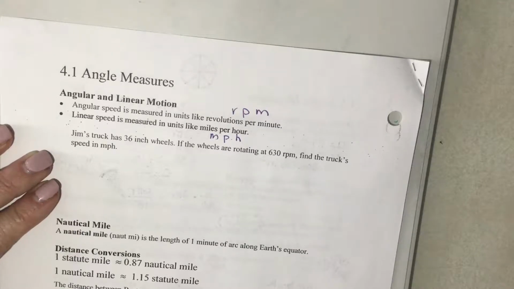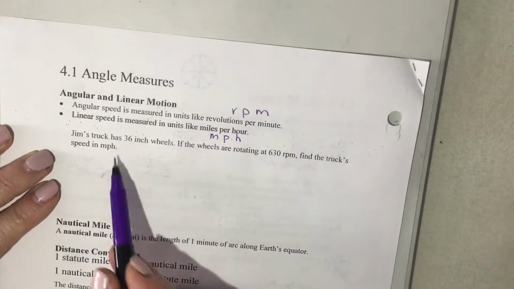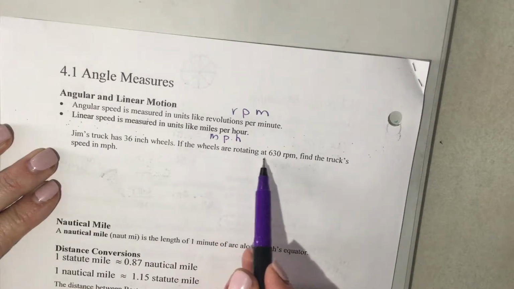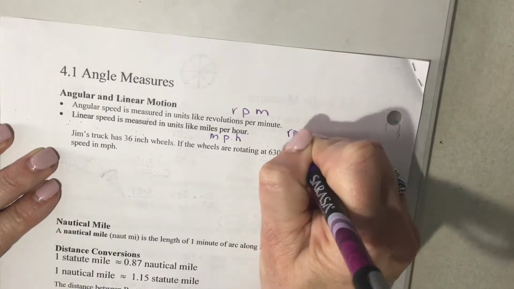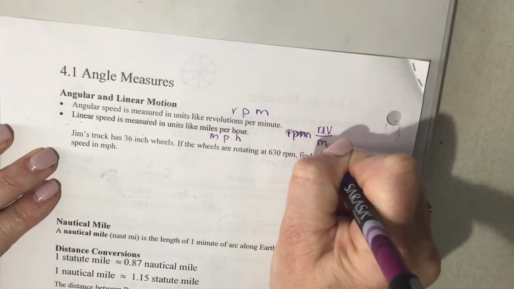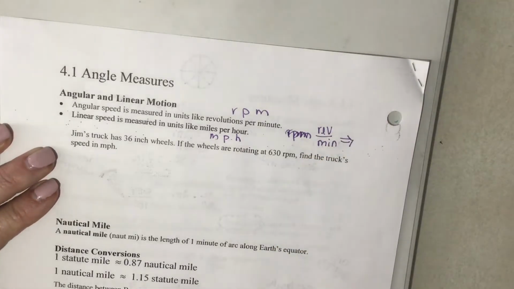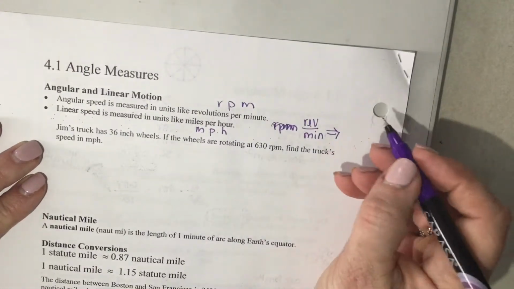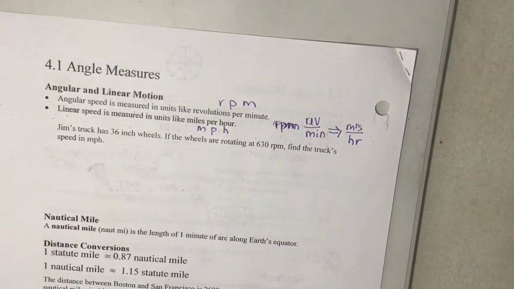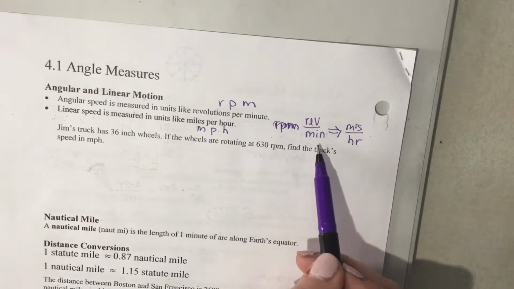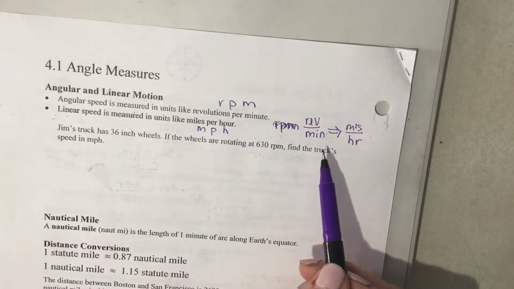Okay, so the first thing I want to do is I know that the wheels are rotating at 630 RPM. I've got revolutions, and actually I don't want you to write it like that. I want you to write it as revolutions per minute. And I want to end up in what units? Miles per hour. Okay, so I start out with revolutions per minute, and then you always want to keep in mind your goal. I want to end up in miles per hour.